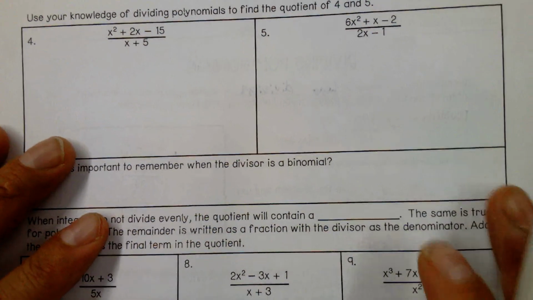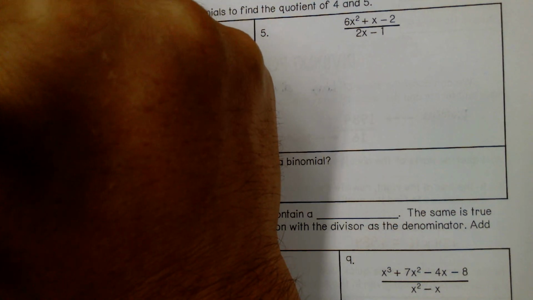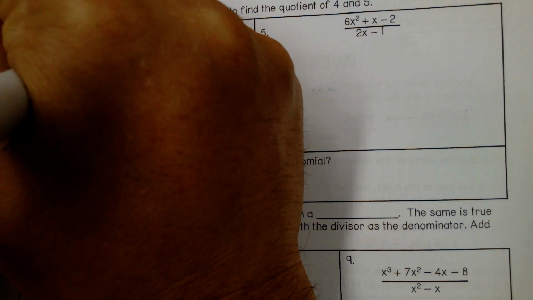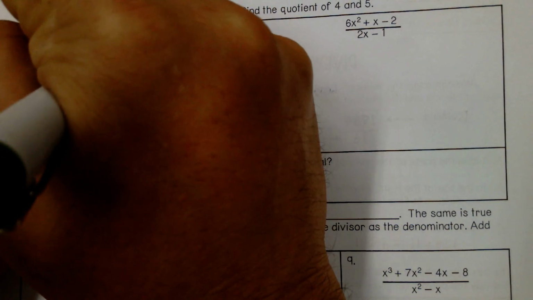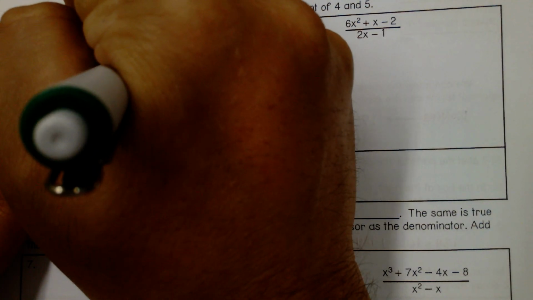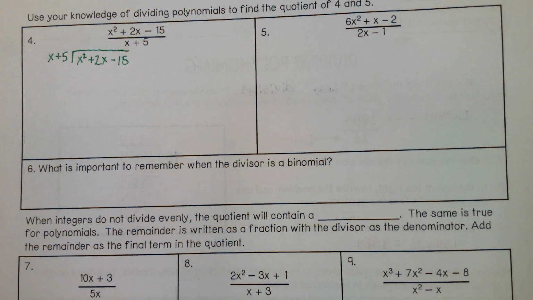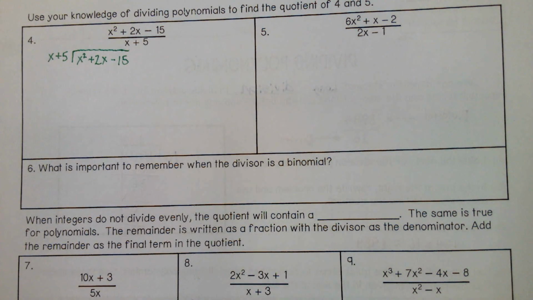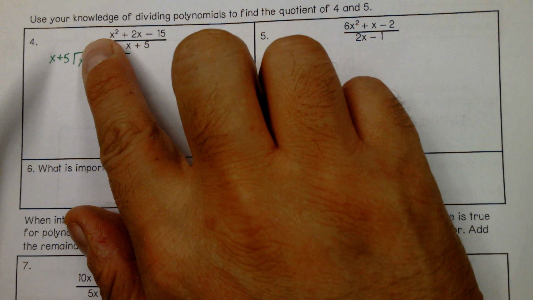So let's divide. We're going to say x plus 5. That's our divisor. And we're going to divide x squared plus 2x minus 15. So let's see here. Do the same thing. Just consider the first term in x plus 5. I just want to get rid of x squared.